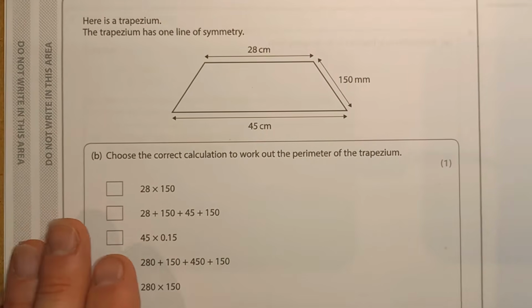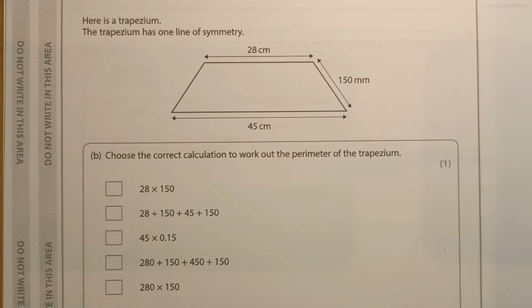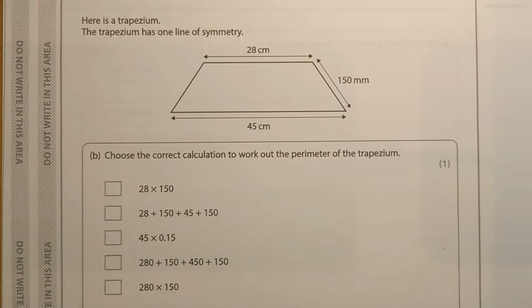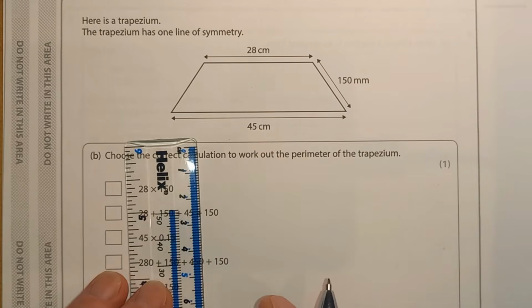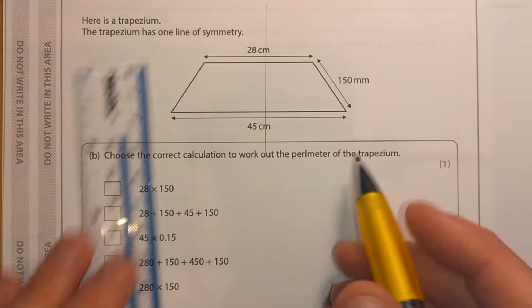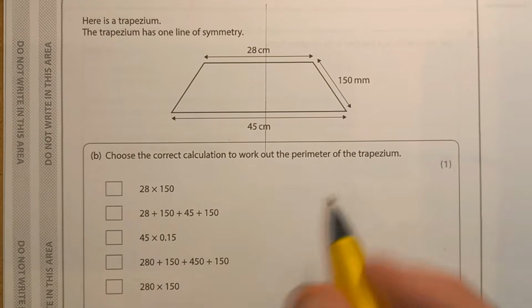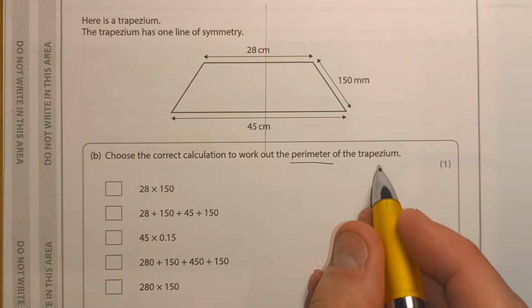Now, we've got a second part to this. Here is a trapezium. The trapezium has one line of symmetry. Okay, what if it's got one line of symmetry? I'm guessing it must be straight down the middle like that. Choose the correct calculation to work out the perimeter of the trapezium.